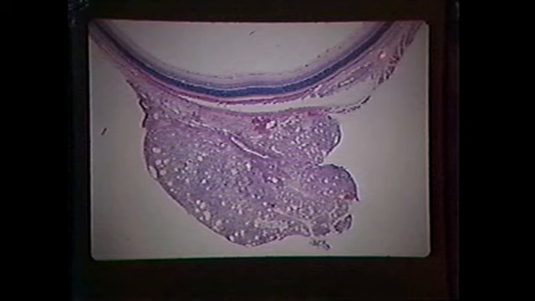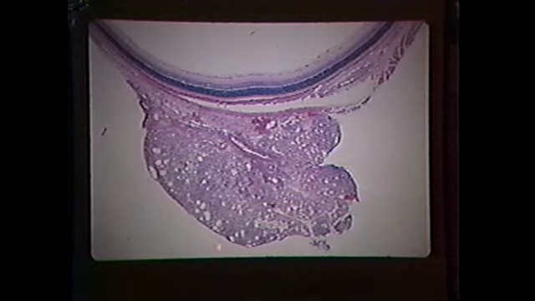This is a section from a rat. We see the retina here and the Harderian gland. Just to mention the epithelial necrosis, and then later the squamous metaplasia of the ducts that you see with this condition. It's due to a coronavirus.